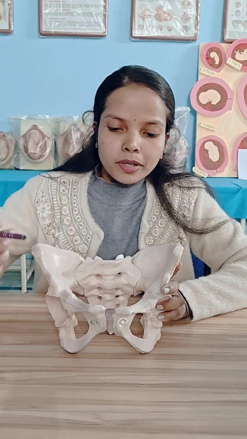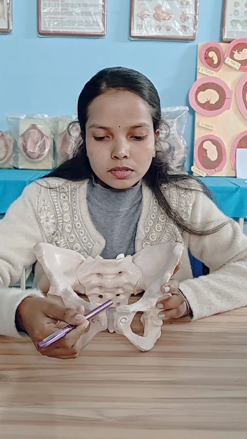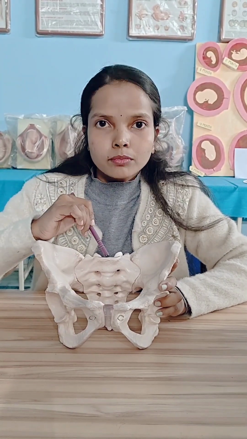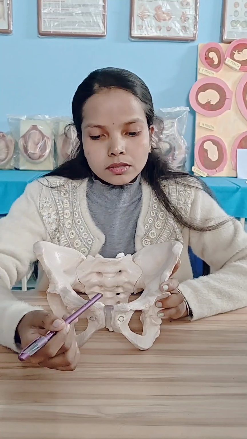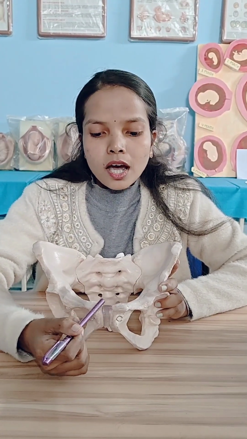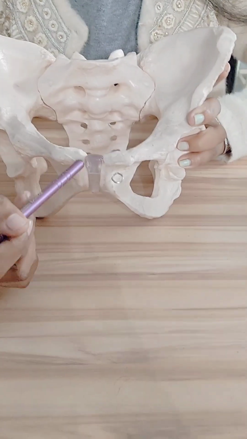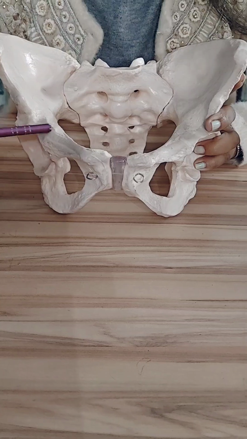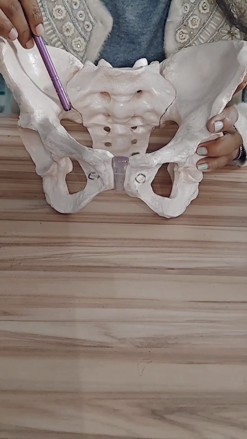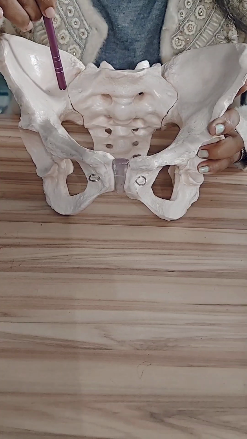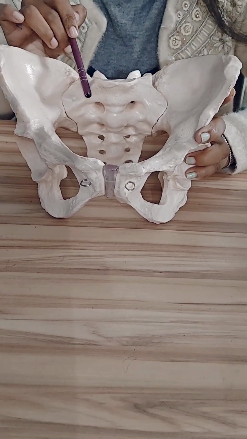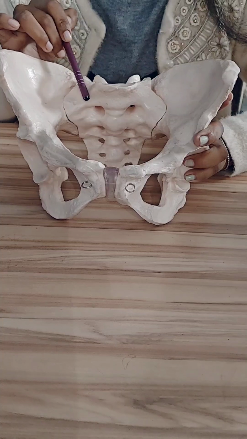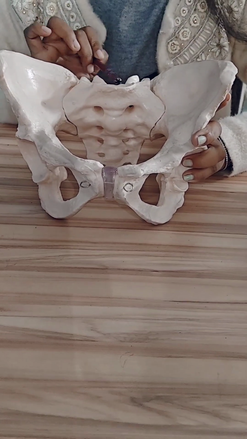Now we will discuss the landmarks of the pelvis. If we want to see anteriorly, we can start from here, and if we want to see posteriorly, we can start from the sacral promontory. The landmarks of the pelvis: first is the upper border of the symphysis pubis, pubic crest, pubic tubercle. This line is known as the pectineal line, iliopubic eminence. This second line is known as the iliopectineal line, and this joint is known as the sacroiliac joint, and this flared part is known as the wings or ala of the sacrum, and this flat part is known as the sacral promontory.